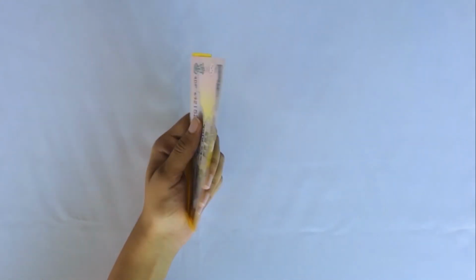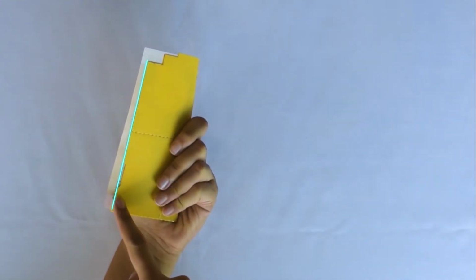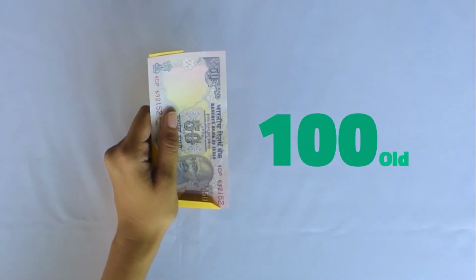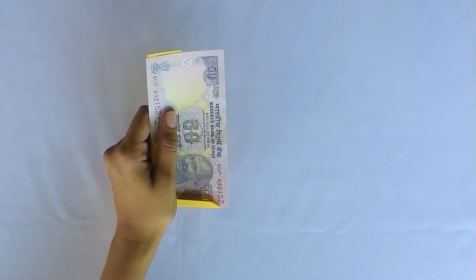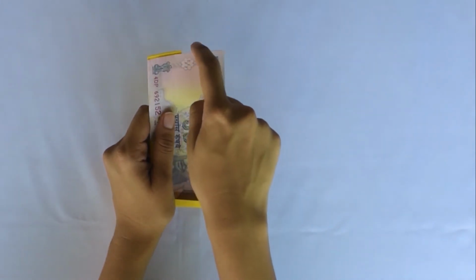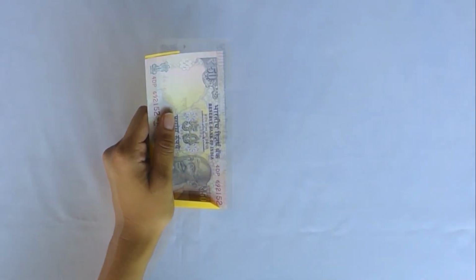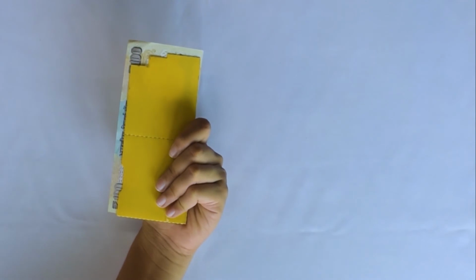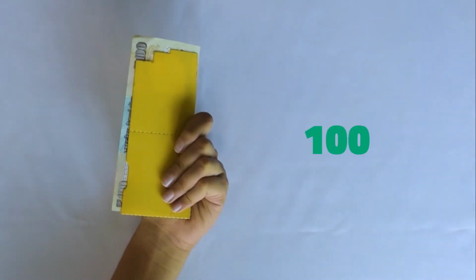If it is wider than the template, it is an old note of denomination either 50 or 100. If this note aligns with the middle step, its denomination is 50. If the length goes beyond the template, its denomination is 100.